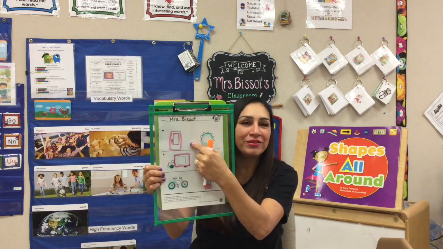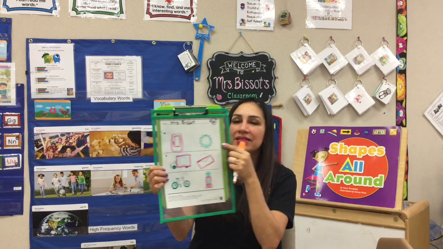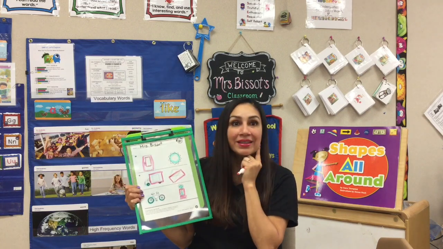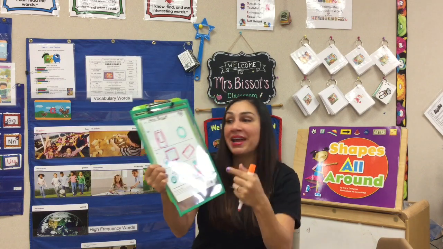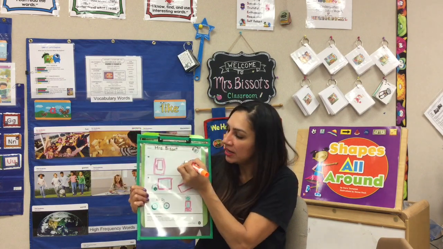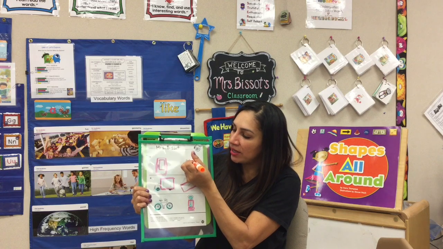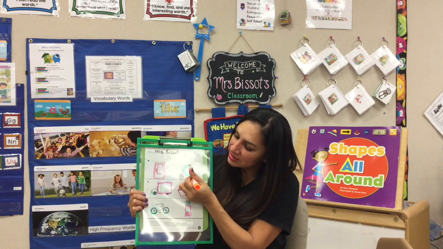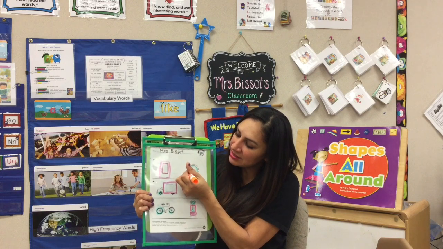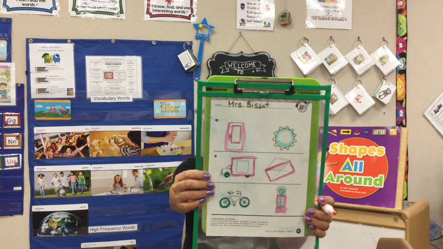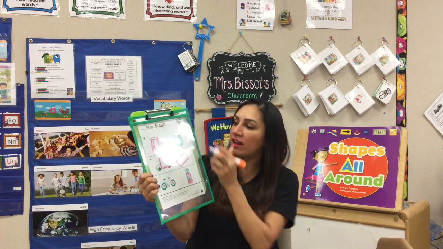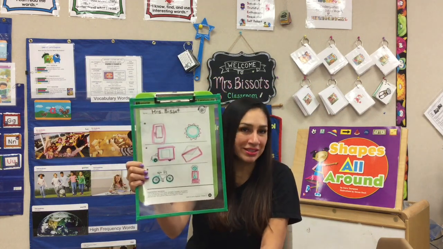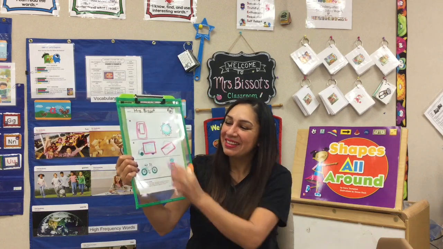Does the door have a triangle? No. Does the sun have any triangles? Yes, look how many triangles it has. It has a lot of triangles. It has all around it 1, 2, 3, 4, 5, 6, 7, 8, 9, 10, 11. The sun had 11 triangles. I colored them in because they're kind of small. Wow, the sun had a lot of triangles.